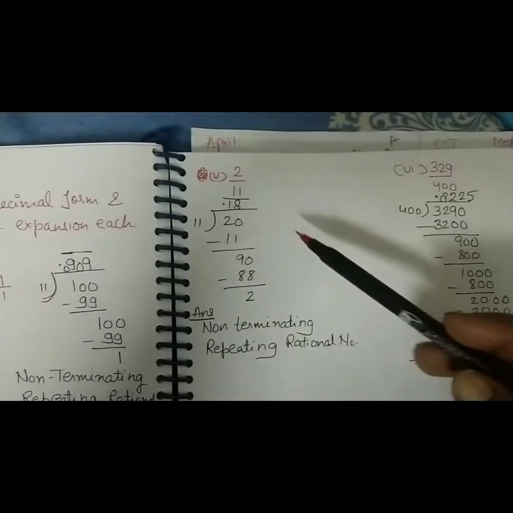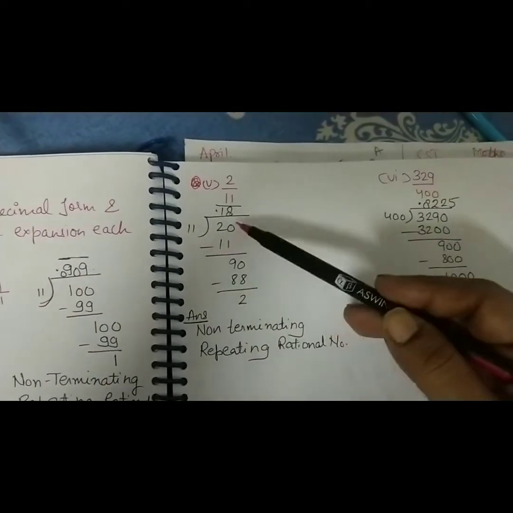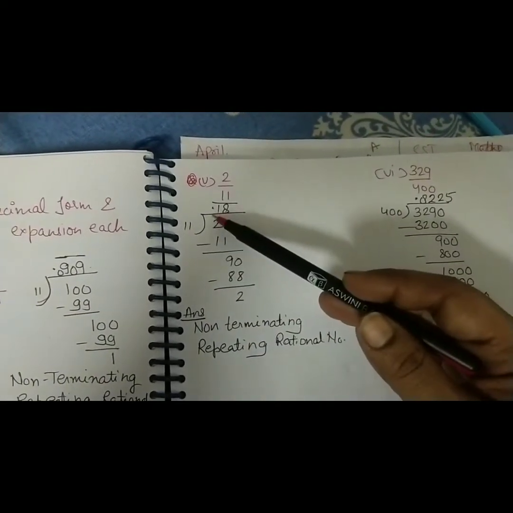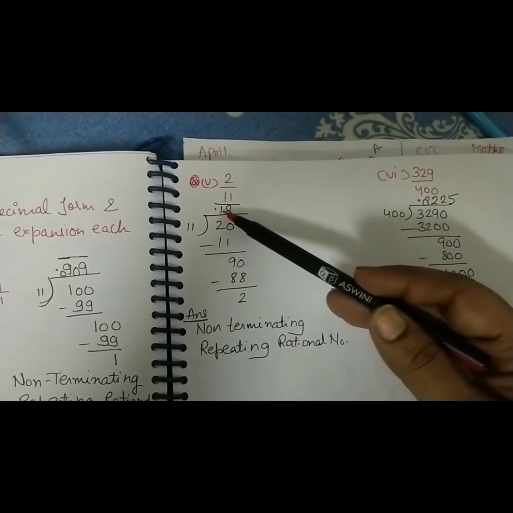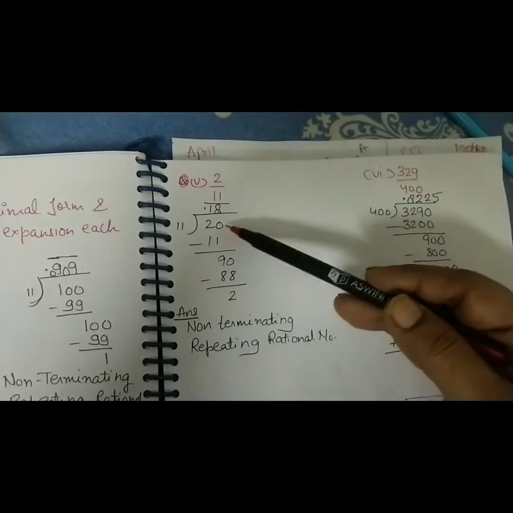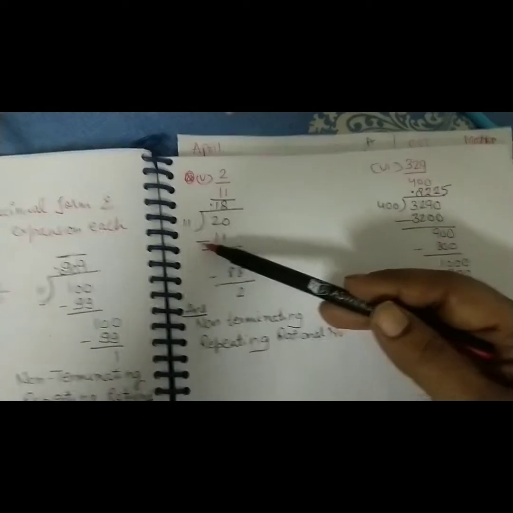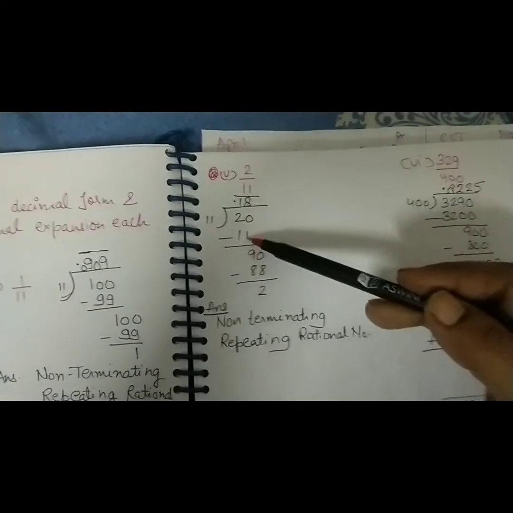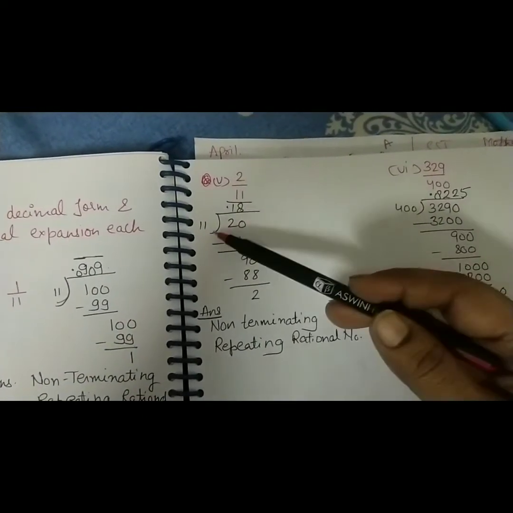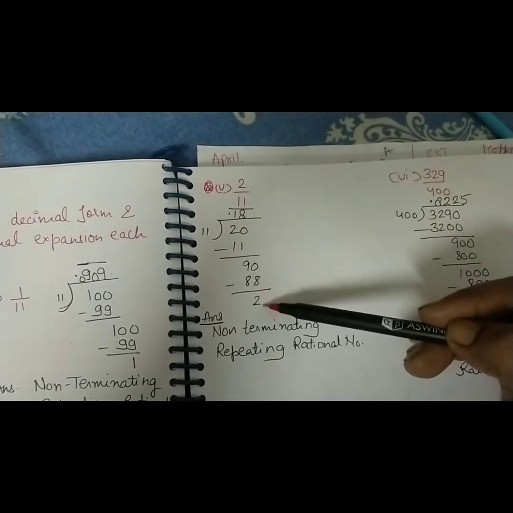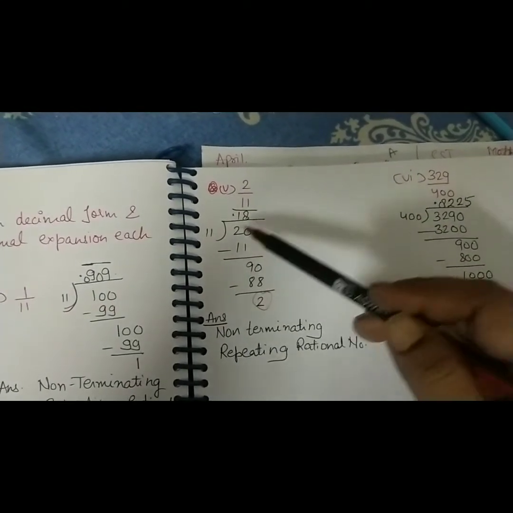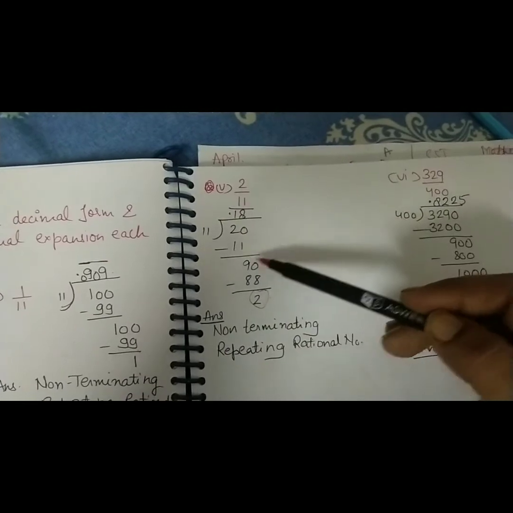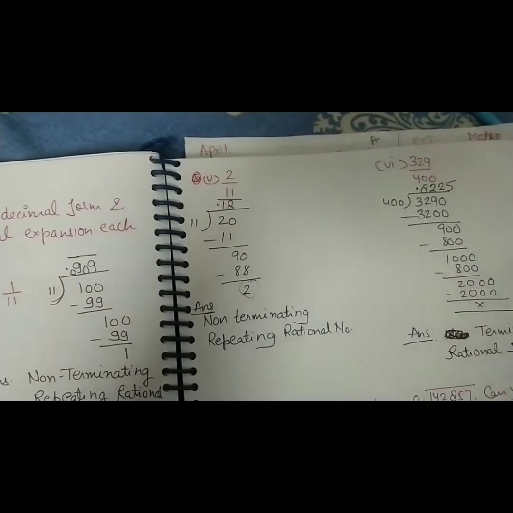Now the fifth part says 2 divided by 11. Then it's what? 2. We put a decimal. Then we got 20. 20 can be divided by 11. So 1 times, we get 90. 11 eights are 88. Then we again get 2. So it's a repeating one as well as non-terminating. So we got a non-terminating repeating rational number.